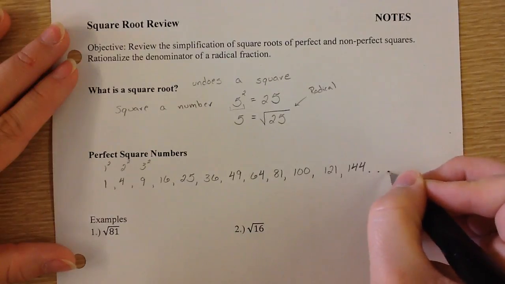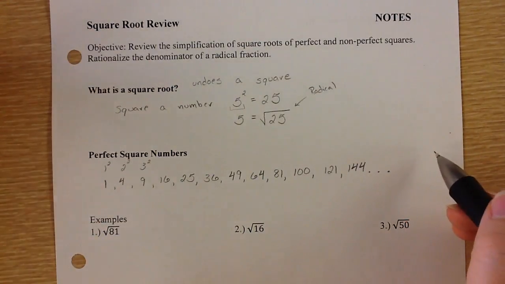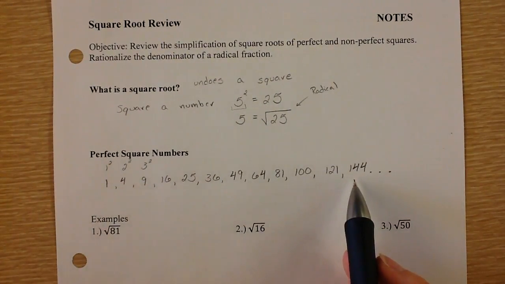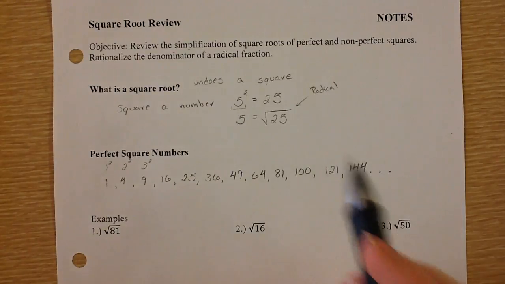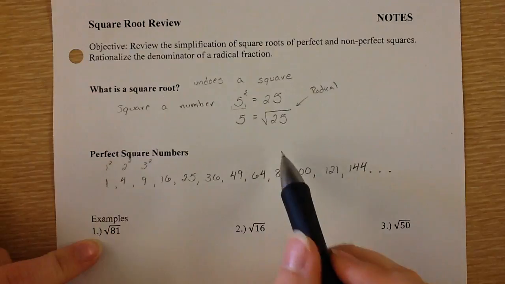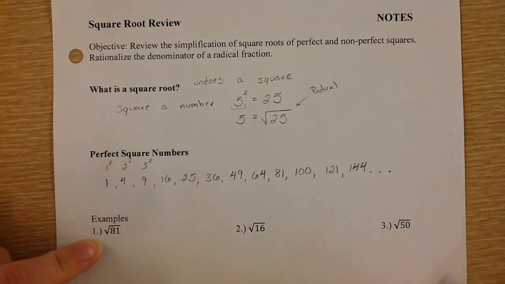I could keep going. I could square 13, 14, 15, but these are the most common ones that we deal with. These ones from 1 to 12 are perfect square numbers. If I have a perfect square number, the square root of a perfect square is a whole number itself.